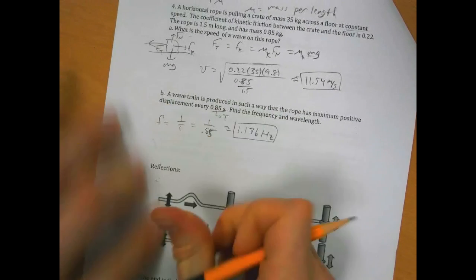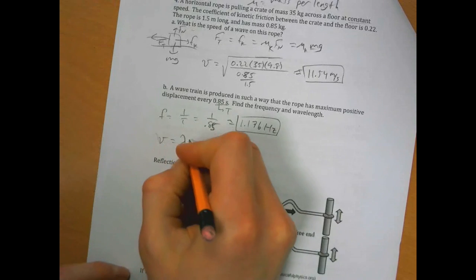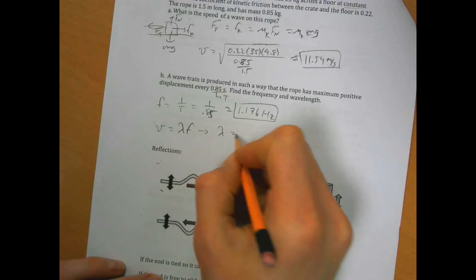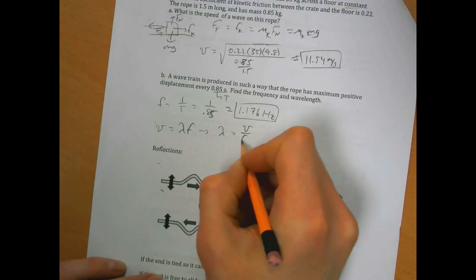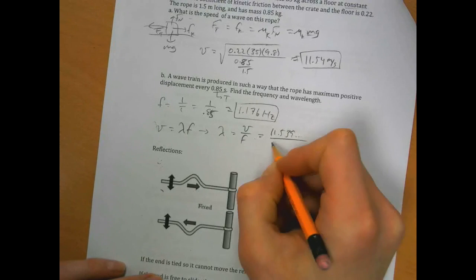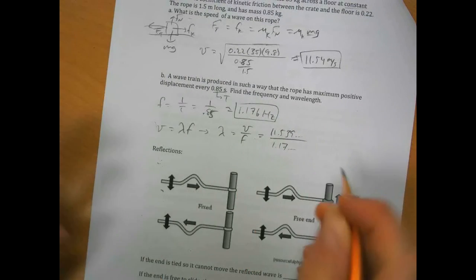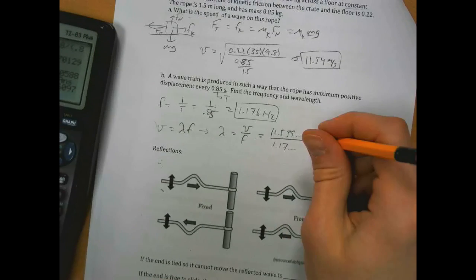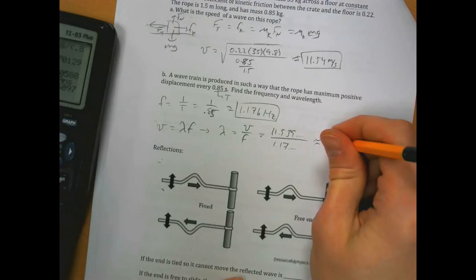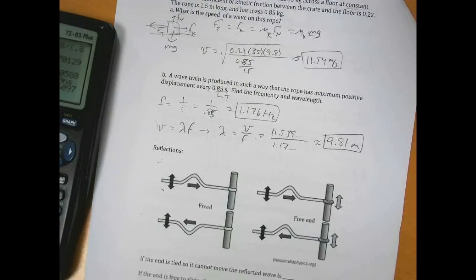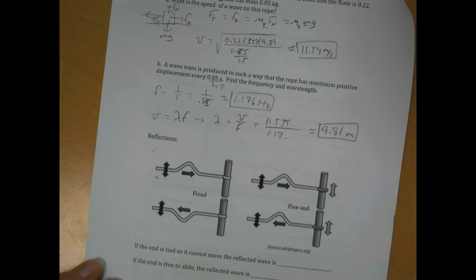Well, we know velocity is equal to lambda times frequency, therefore wavelength is velocity over frequency, so that's 11.539 divided by 1.176, and we can then calculate our wavelength. I got about 9.81 meters, which is interesting, but not related to the acceleration due to gravity.